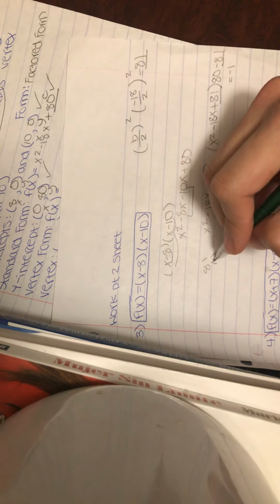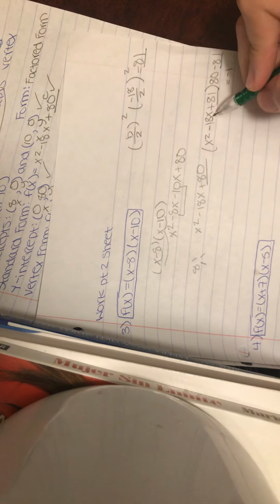So this is where we ask the question, what goes into negative 18 that 81 multiplies into? So we know that positive 9 and positive 9 can get us 81, but that won't work because 9 plus 9 is positive 18. So this won't work in this case.